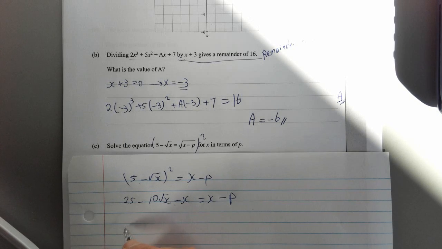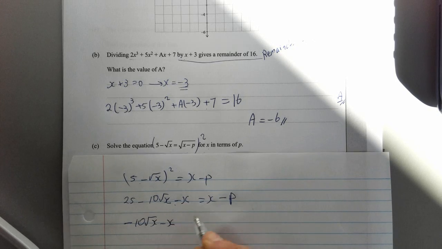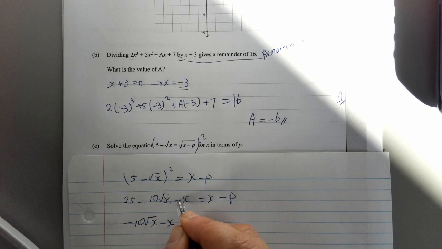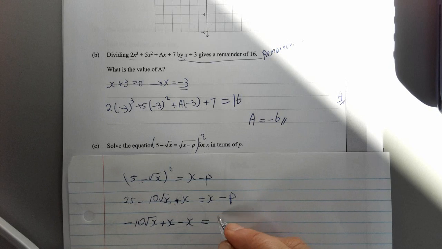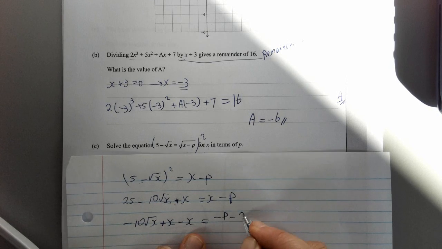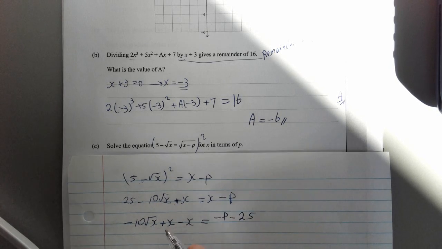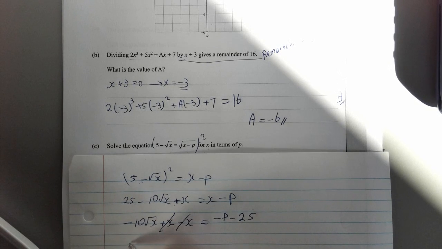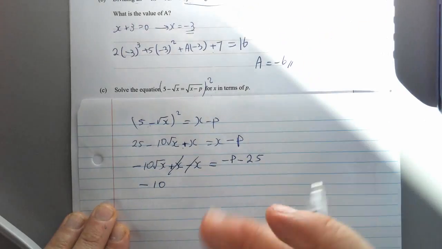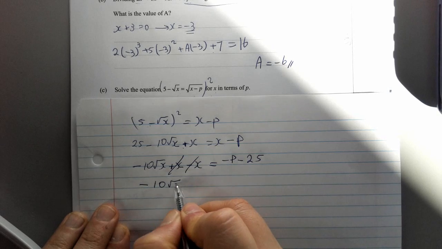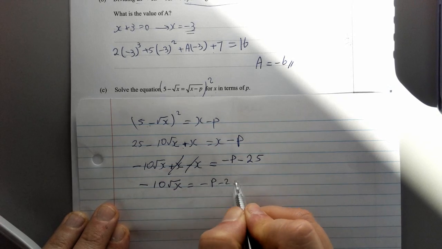So I will have -10 square root of x plus x, that's positive x because it's negative squared, and minus another x equal -p minus 25. Now those will be simplified. I end up with -10 square root of x equal -p minus 25.